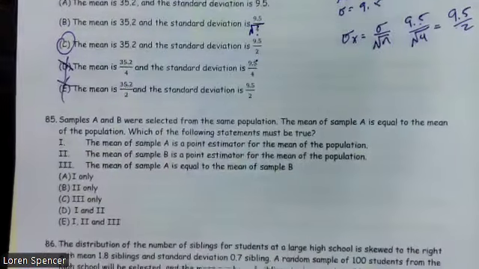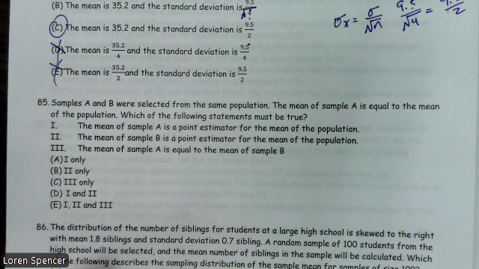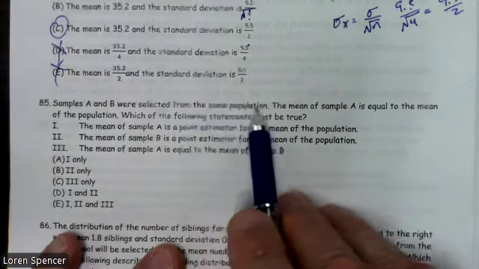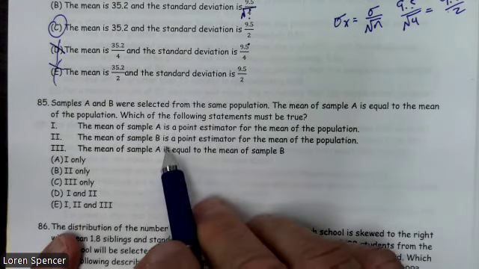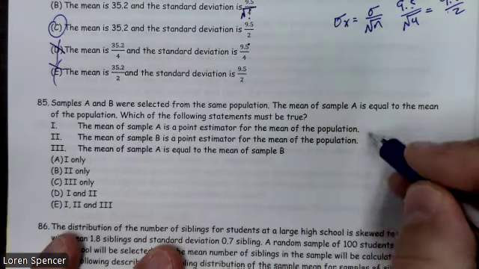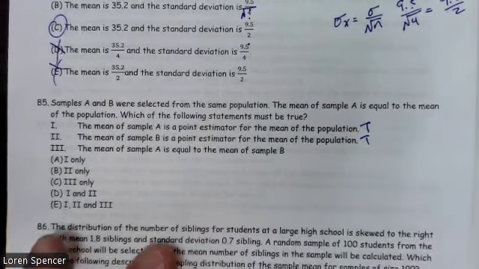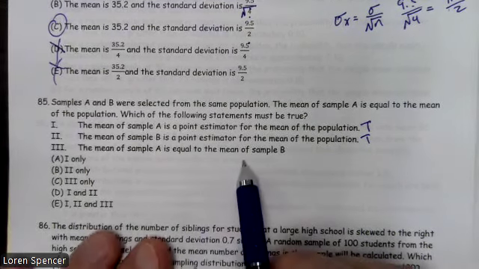All right, number 85. Samples A and B were selected from the population. The mean of sample A is equal to the mean of sample B. A and B were selected from the same population. The mean of sample A is equal to the mean of the population. All right. The mean of sample A is a point estimator for the mean of the population. That's true. The mean of sample B is a point estimator for the mean of the population. Yes, because the sample mean is thought to be an unbiased estimator for the population mean.